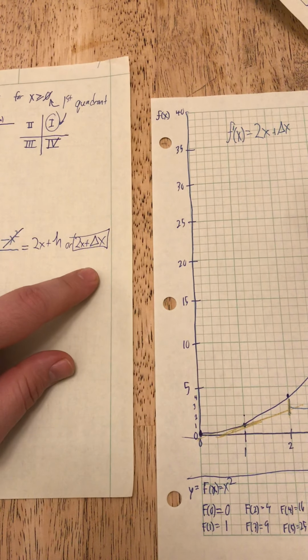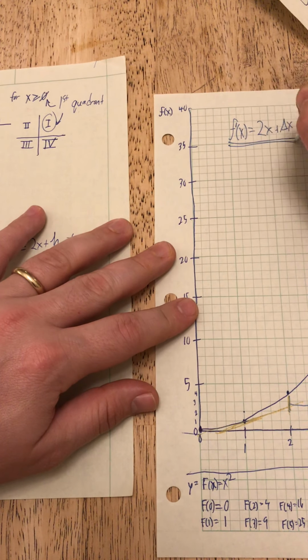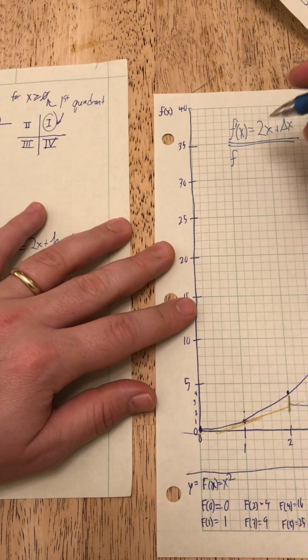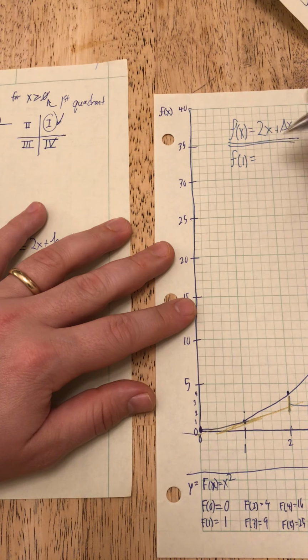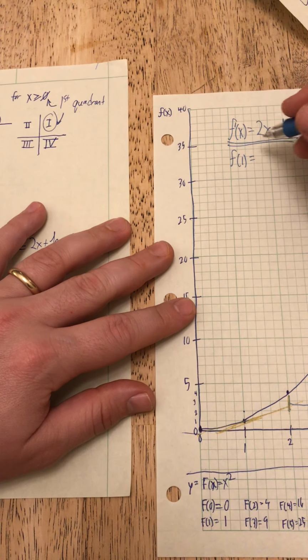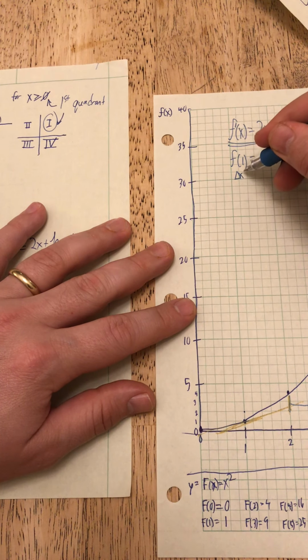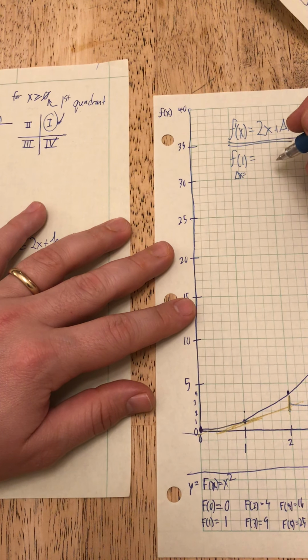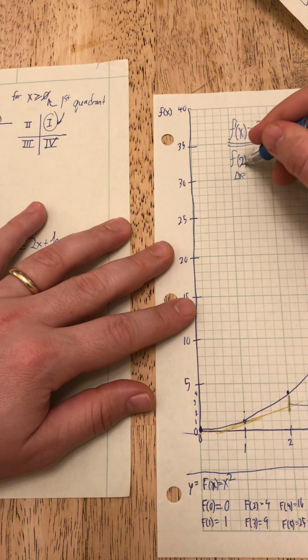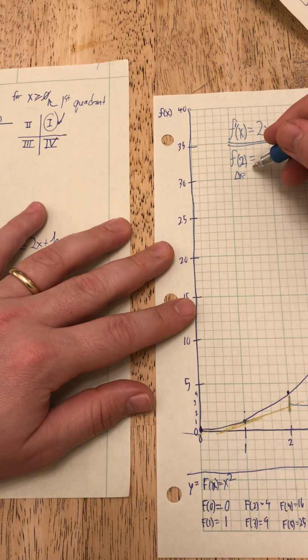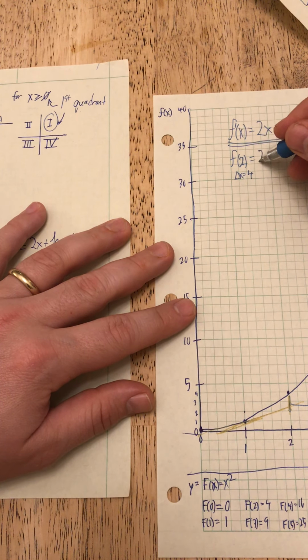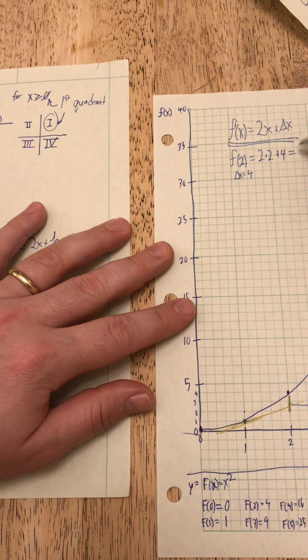All right, so we got that. So if I go f prime of, actually no, I'm going to go 2, all right? And in this case, delta x is equal to 4. So we get 2 times 2 plus 4, that is equal to 8.